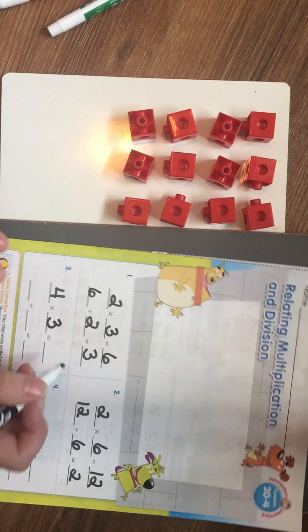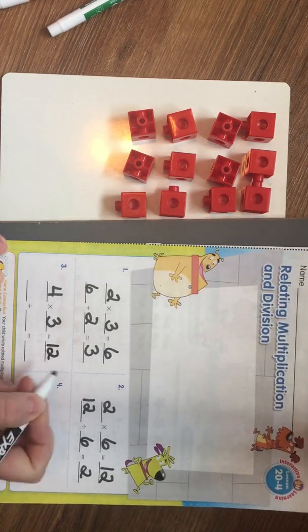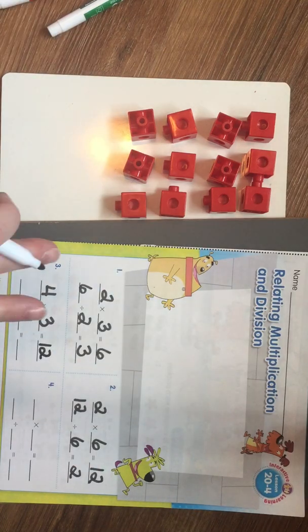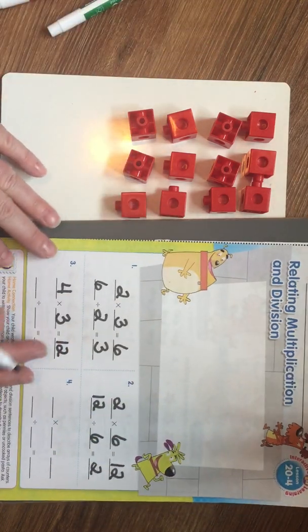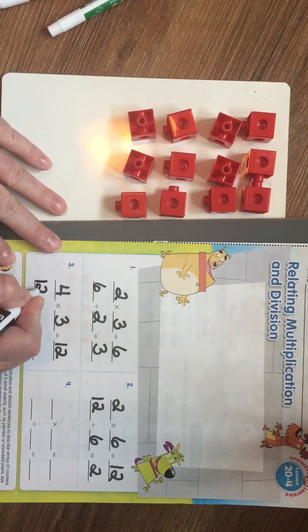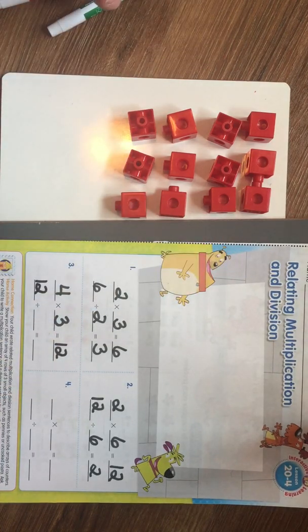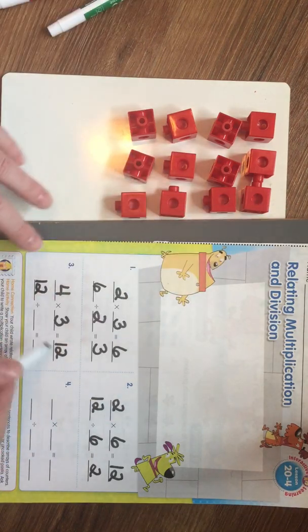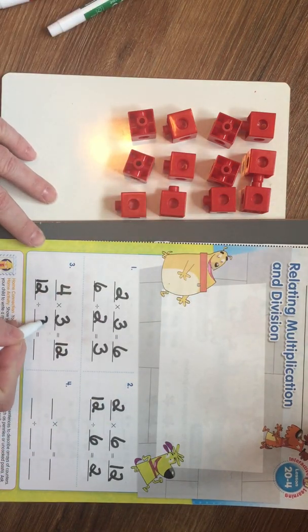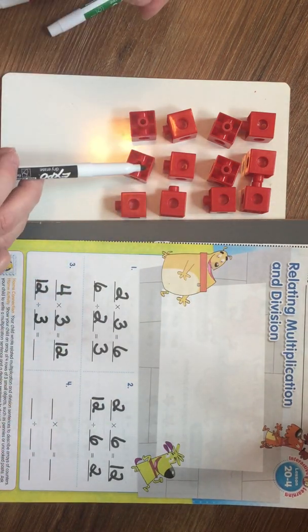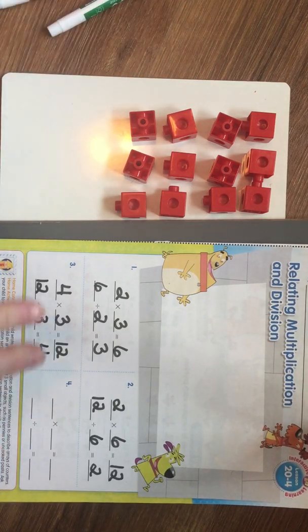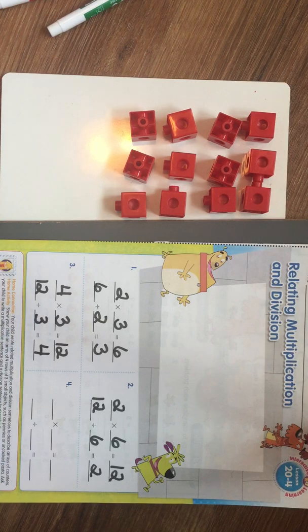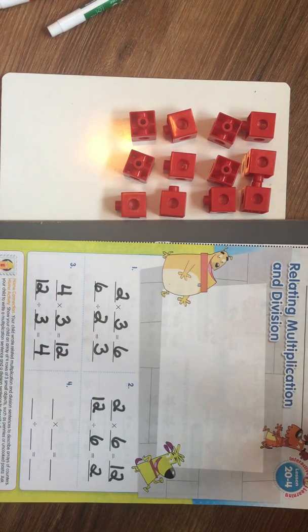I have 12 altogether. So again, how can I relate this to a division sentence? I have 12 altogether. I have 3 rows. How many do I have in each row? I have 4. And of course, a fact family, I could flip those around. If I have 12 divided by 4, that would be 3.